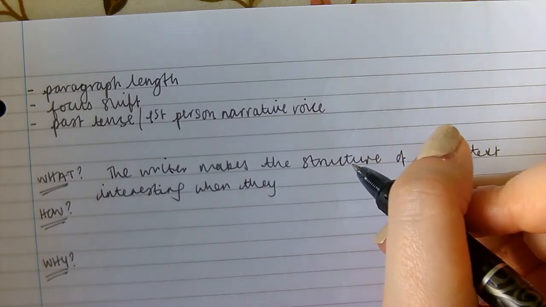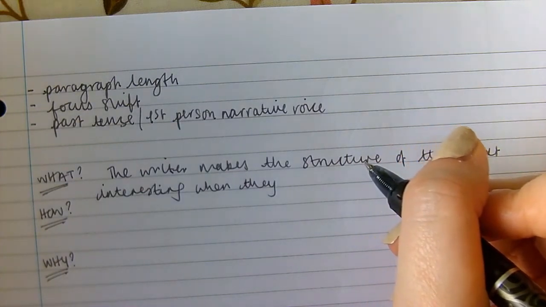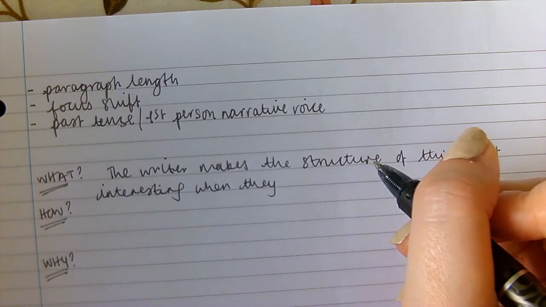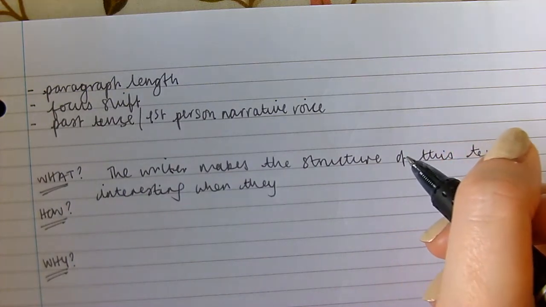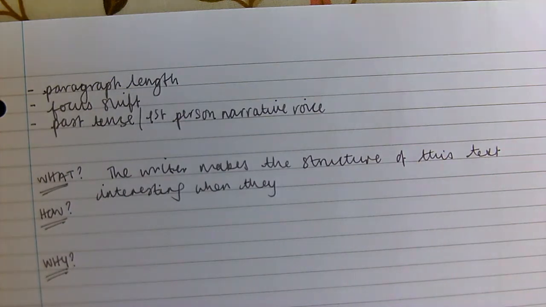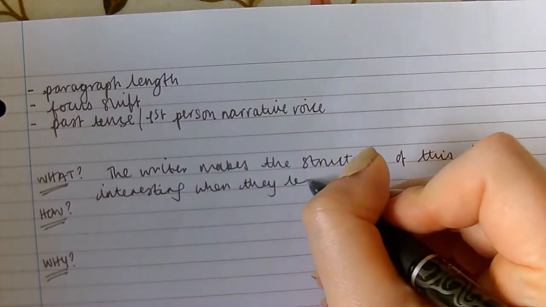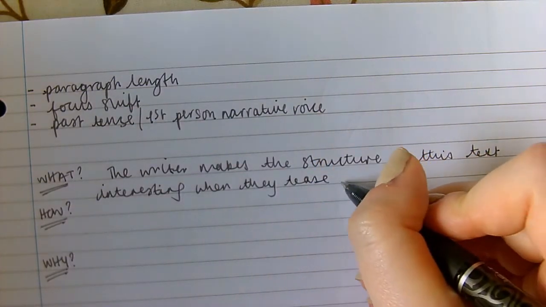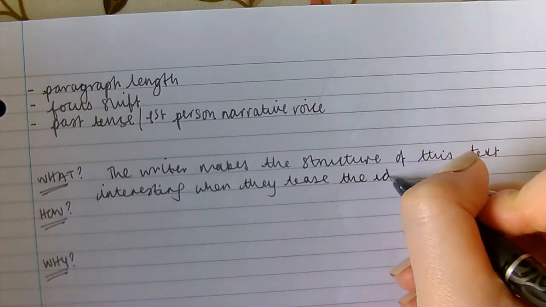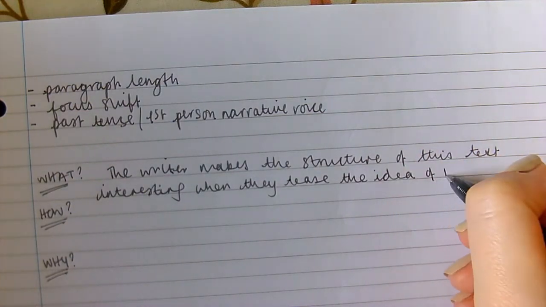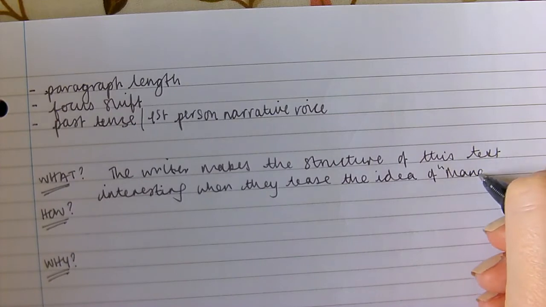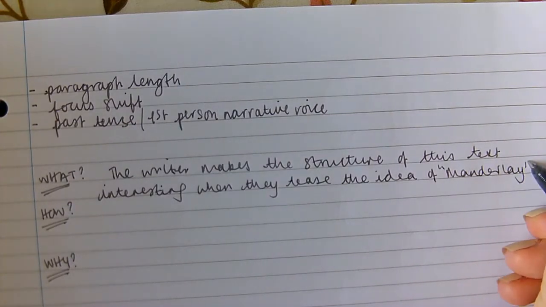How would I write it? What would be the better way of writing that?